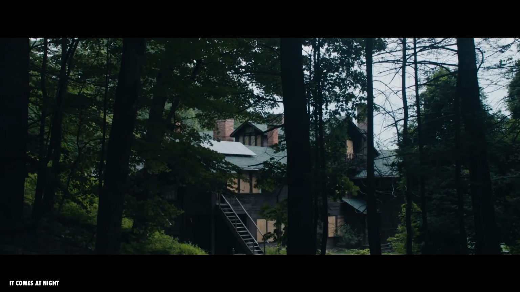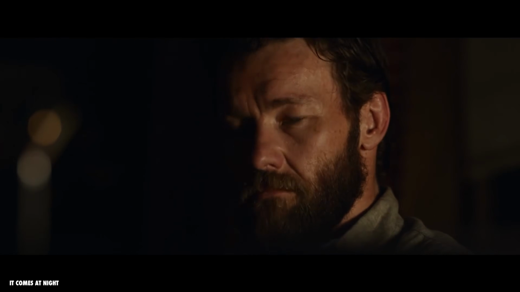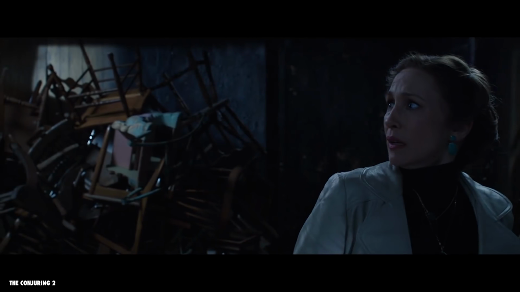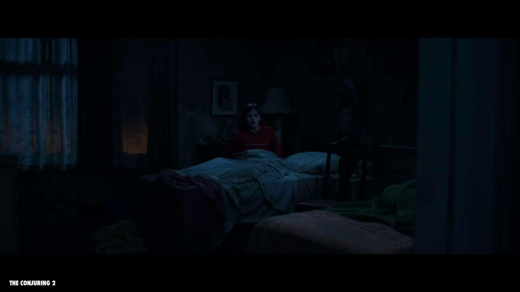Contrast also has a significant impact on mood. If we look at It Comes at Night, you have a strong contrast throughout the film with scenes where you can barely make out the background. In The Conjuring 2, we find a rendering close to the bleach bypass effect with colors that are not very saturated but have high contrast.